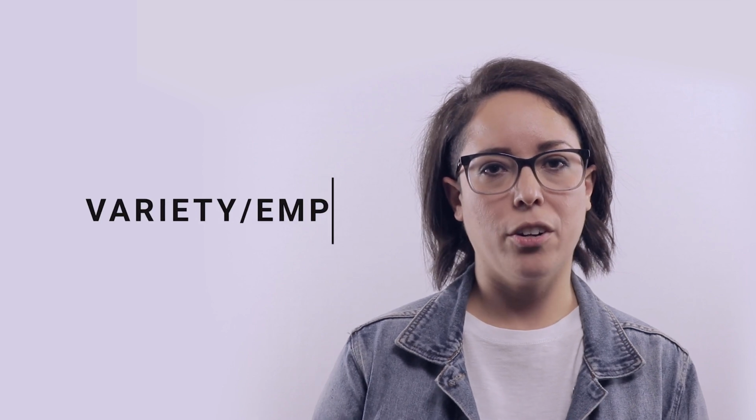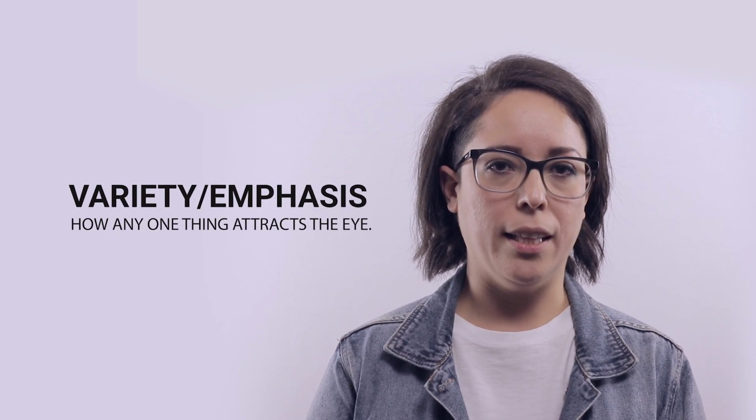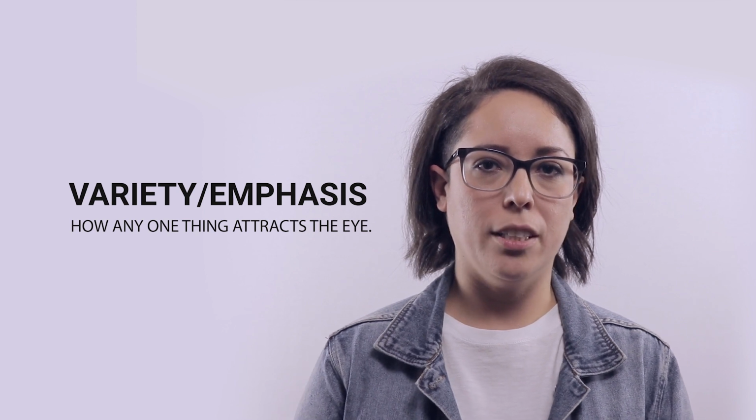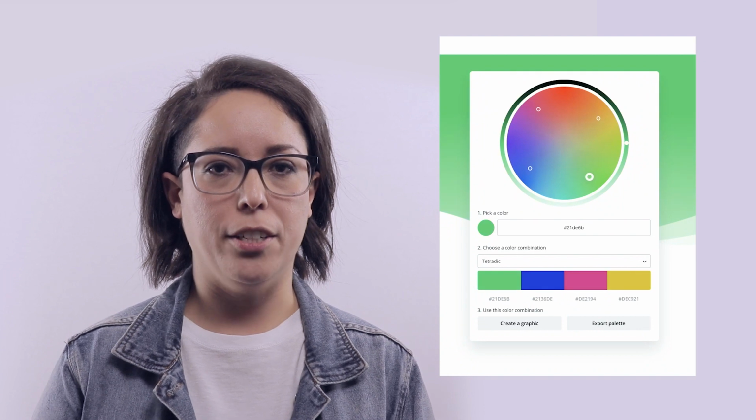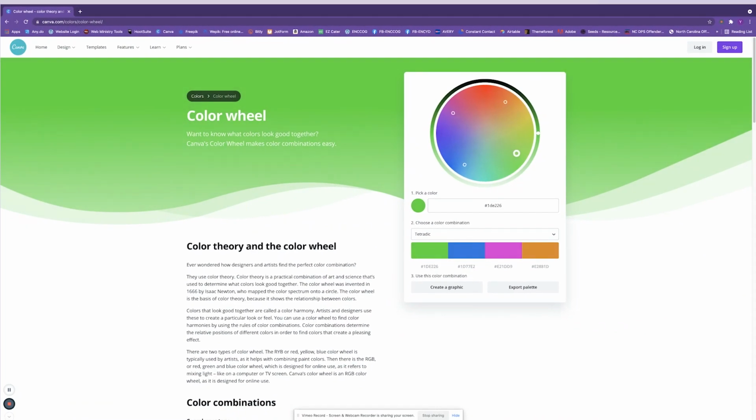Number 3, variety or emphasis. This is how any one thing will attract the eye. There should be just enough variety in the colors, textures, or types of fonts, but not too much. Our eyes should also be drawn to the most important elements of our design. Think about things like color. There are many tools out there that help you know which colors go well together. One of these is called a color wheel. By starting with one color, you can see which colors are complements of that color, and choose the right color combinations for your designs. Canva.com has a great color wheel to help you with this, and there's a link provided for you in the course materials.